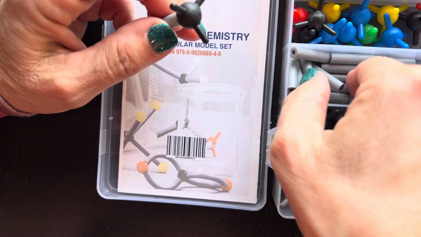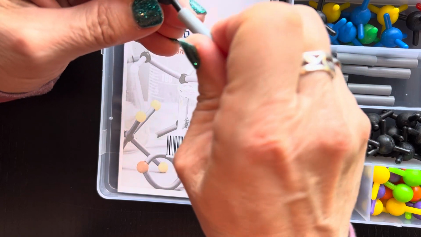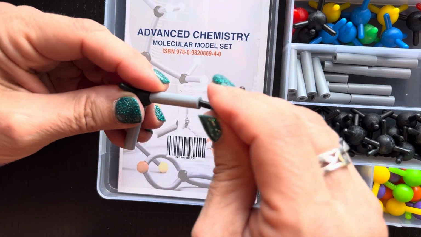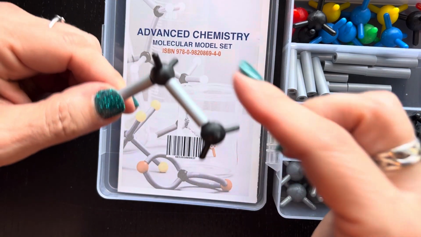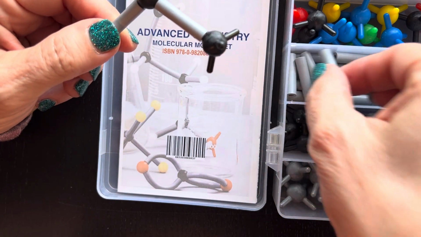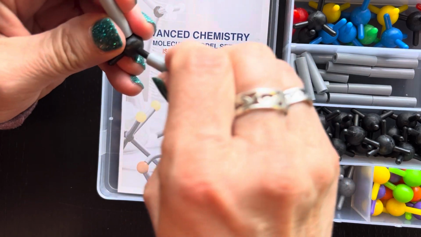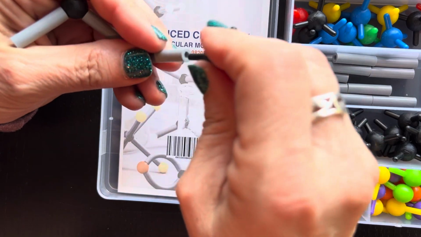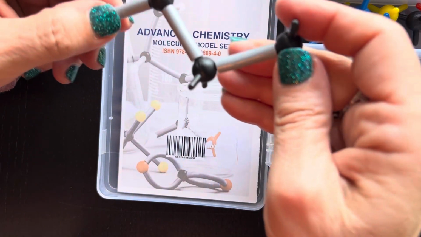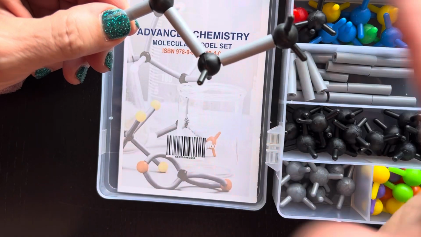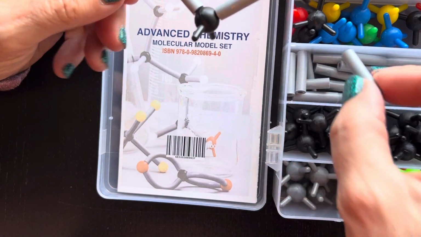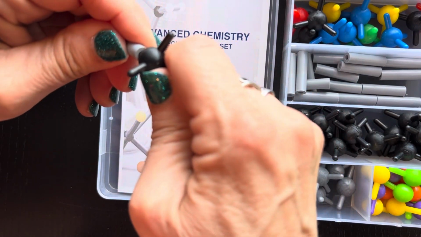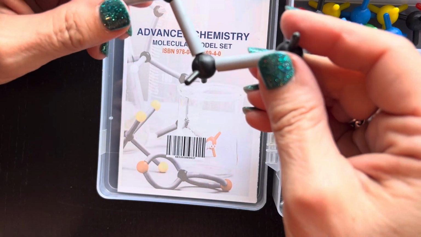So I'm going to start with, as I said, pentane. Pent is the prefix that means 5, so there will be 5 carbons. And this particular isomer that we're going to be making is the long chain isomer of pentane. So that is known as n-pentane.